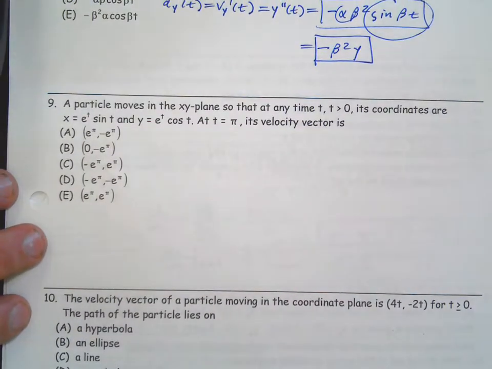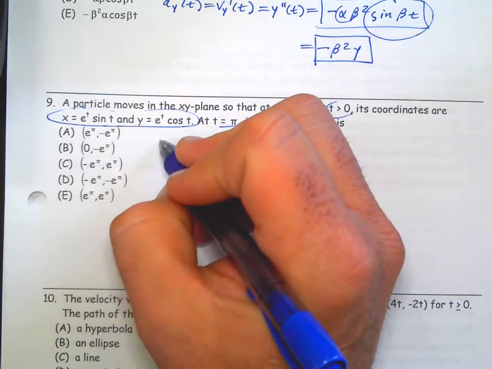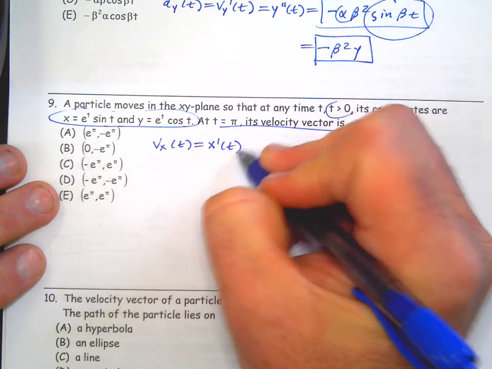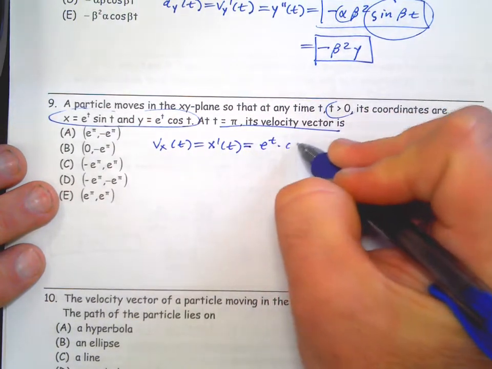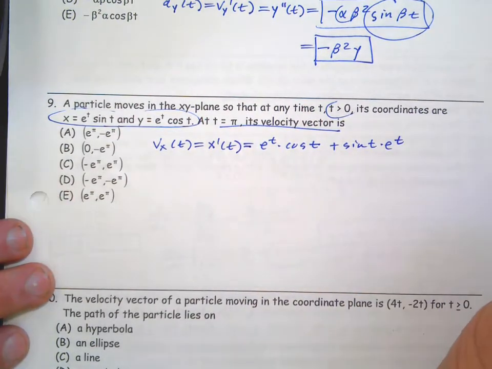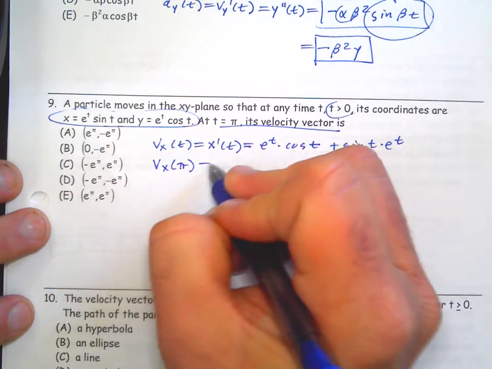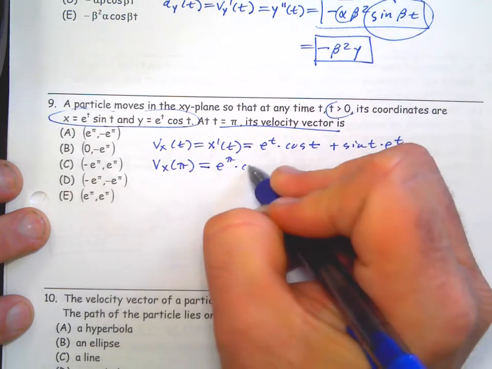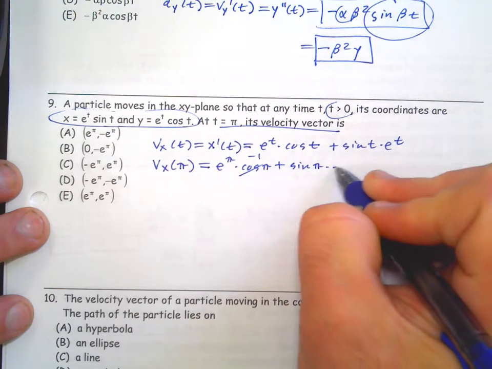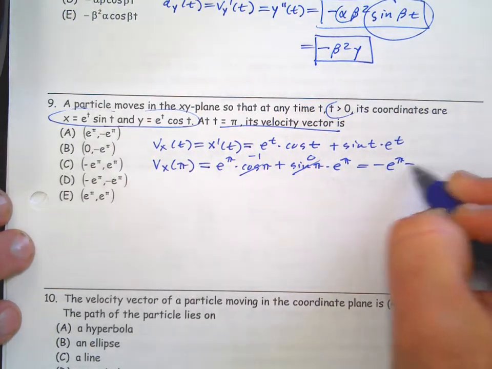Okay, number 9, a particle moves in the xy plane, t is greater than 0, they're giving you x and y coordinates. What's the velocity vector? So velocity in the x direction is going to be the derivative of the x position, which is going to be, by product rule, e^t cosine t plus sine t e^t. And then if you plug pi in, e to the pi cosine pi, which is -1, plus sine pi e to the pi, well, that's 0, so you're going to get negative e to the pi for velocity in the x direction.